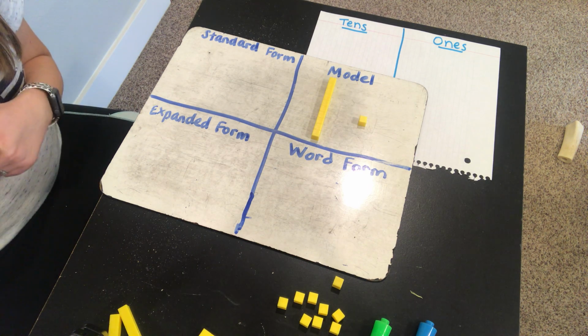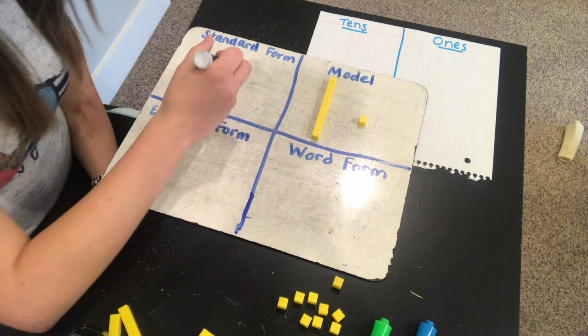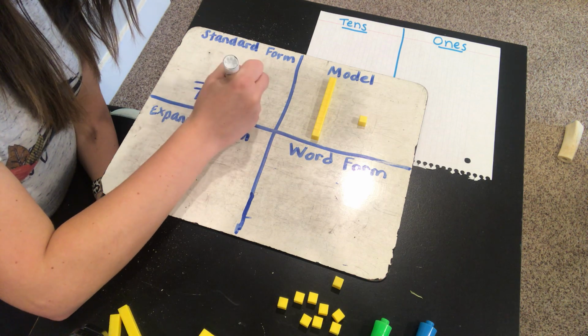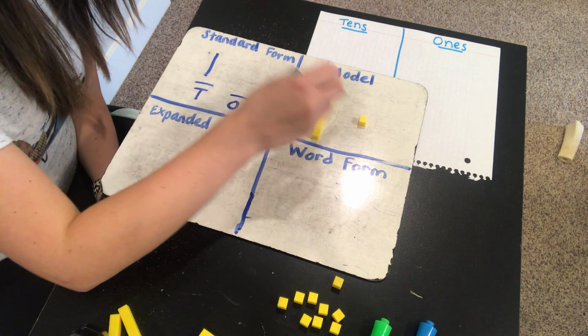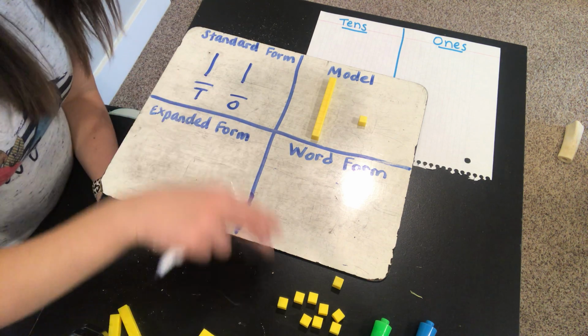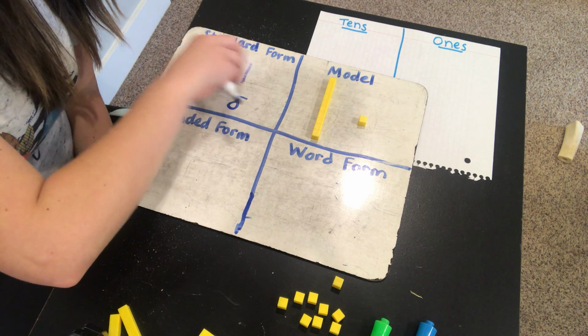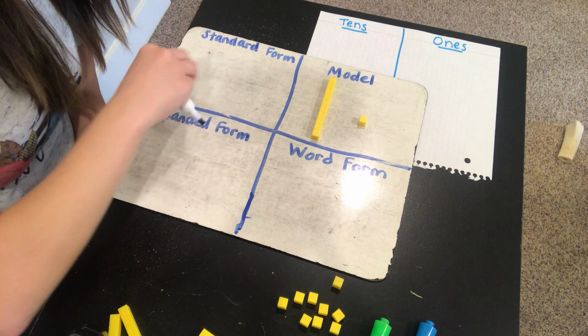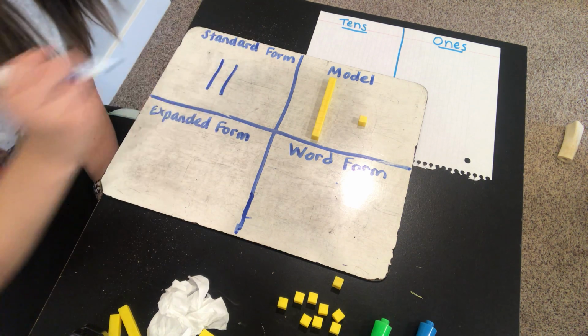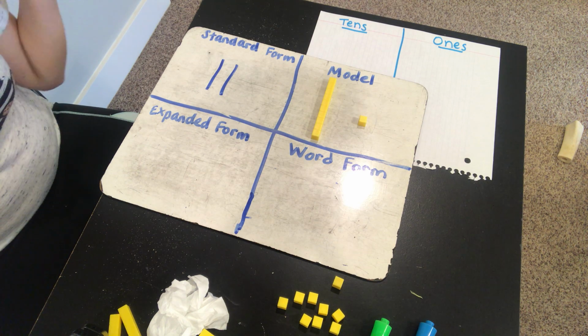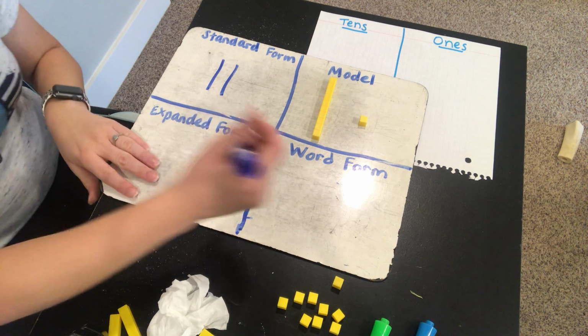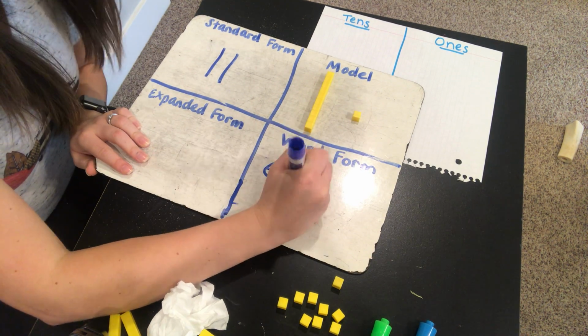To write that number in standard form, in the tens place and in the ones place, I've got 1 10 and I have 1 1. So 11 is just written as a 1 and a 1. Okay, now for word form, to write 11, I just spell it out.